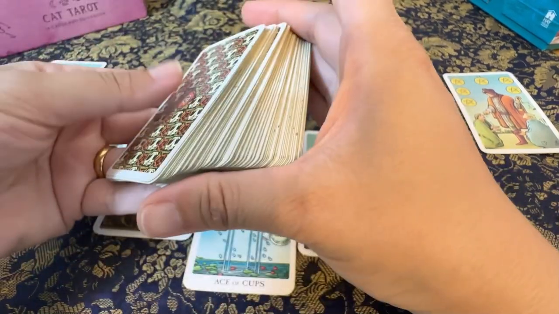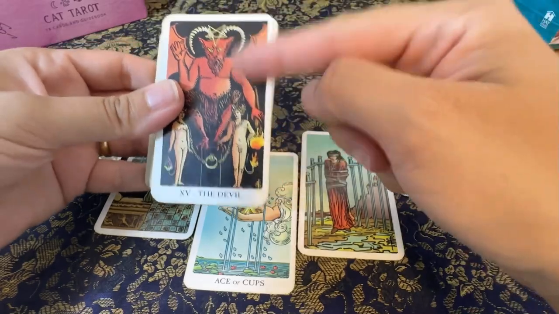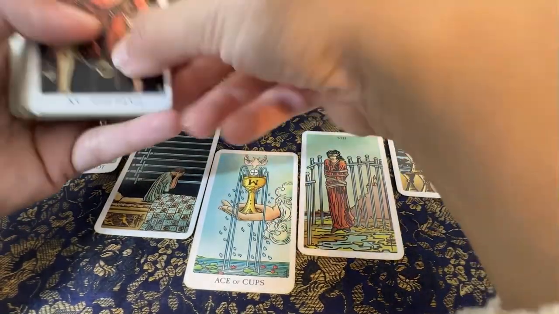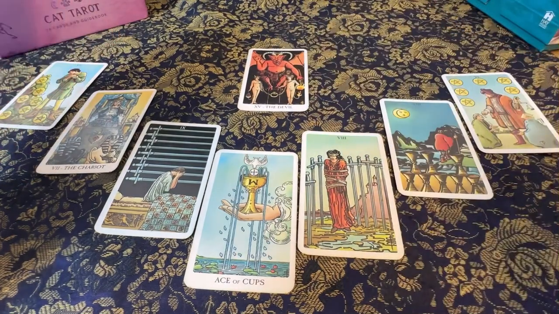I will not reshuffle it. I will keep it to what it was. I will turn my deck around and I always check the last card, which gives me extra information. It gives me extra details into the reading.